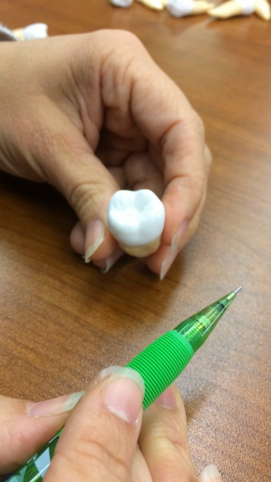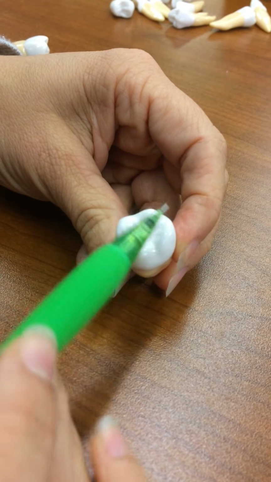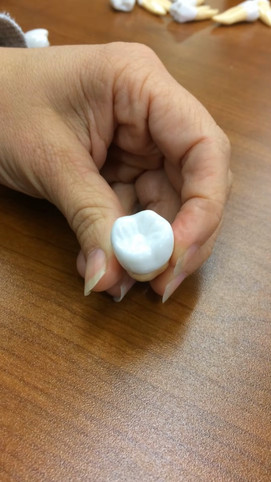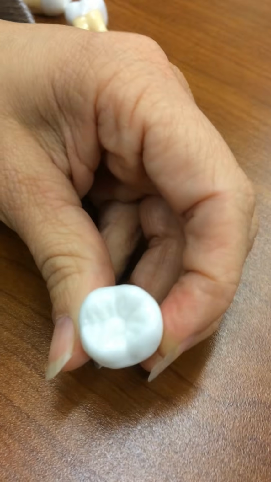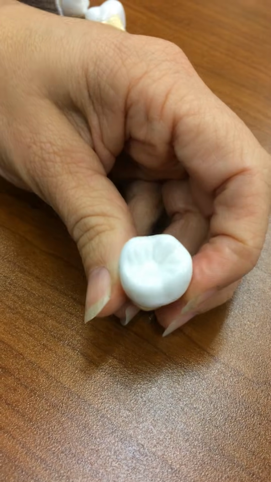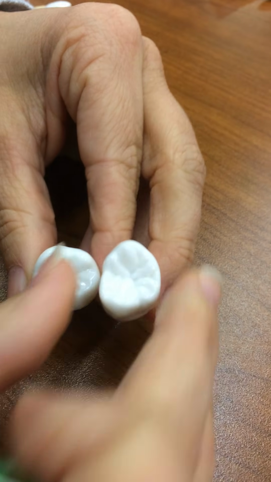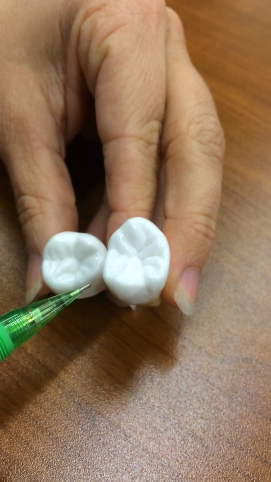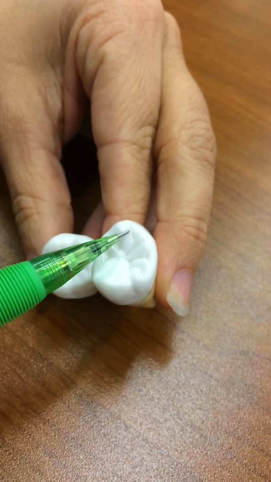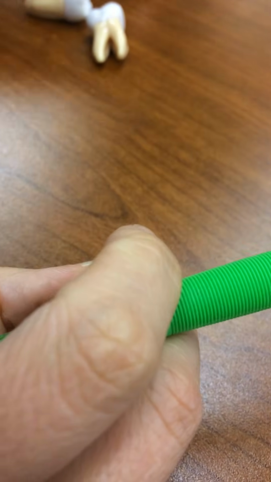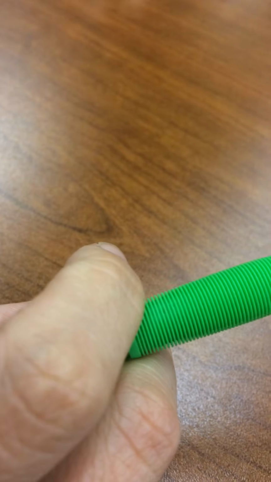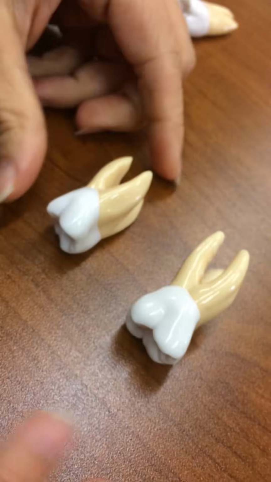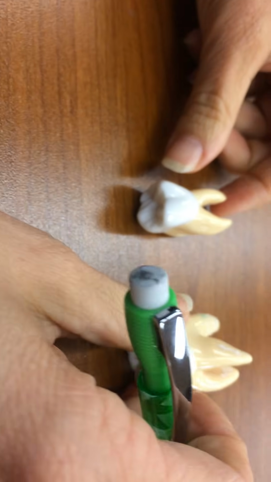Okay. Our third molar on the lower, we have 4 cusps, whereas our maxillary third molar only has 3 cusps. So we have 1, 2, 3, 4 on the mandibular and 1, 2, 3 on the maxillary. Maxillary molars we know have three roots.